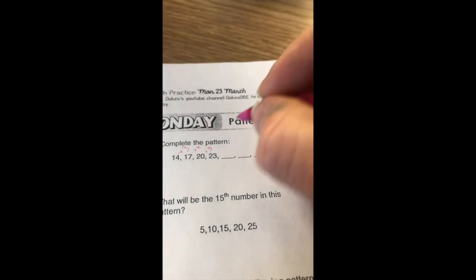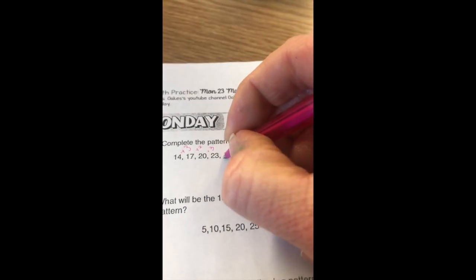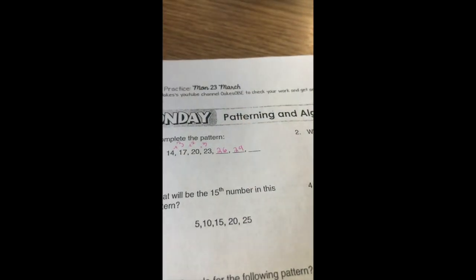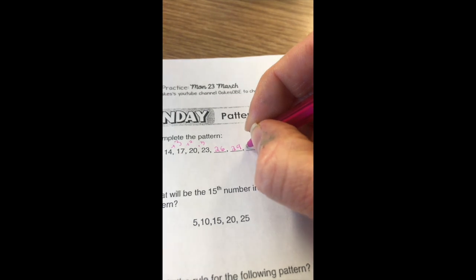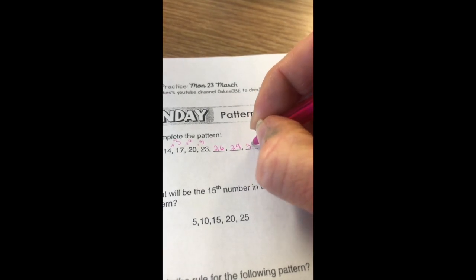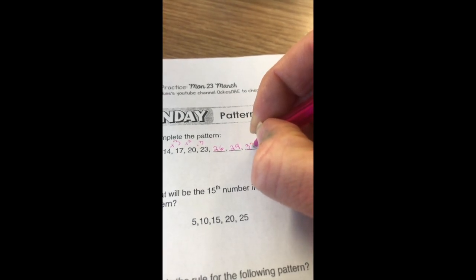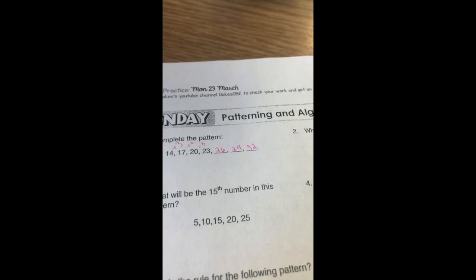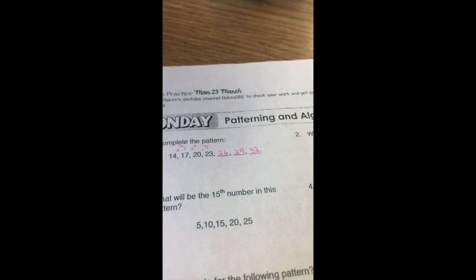So let's go. We're going to count 3 more. So 23 plus 3 is 26. 26 plus 3 is 29. And 29 plus 3 is 32. So looking at this, 26, 29, 32. Okay, so that's the first one.